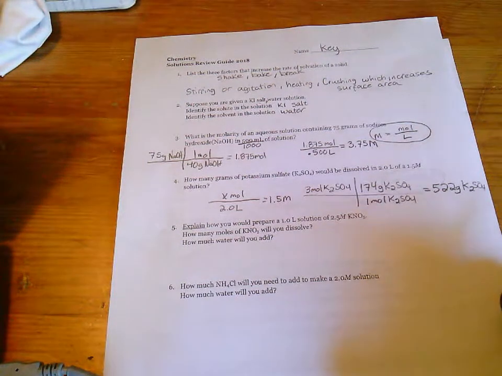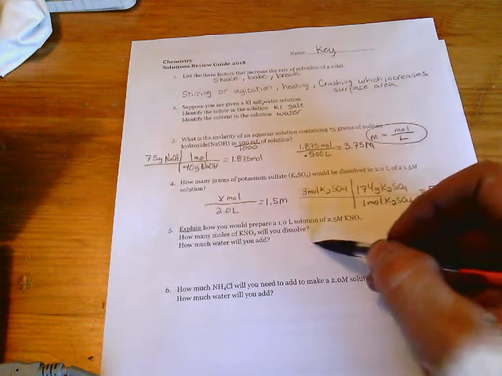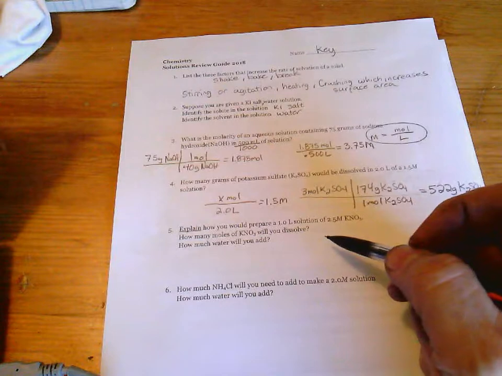Okay, where were we? How would you prepare a 1 liter solution of 2.5 molar KNO3? How many moles of KNO3 would you dissolve? Well, that's a molarity problem.